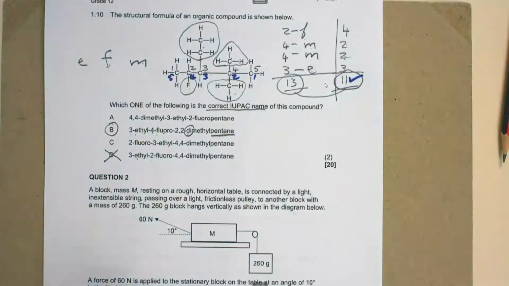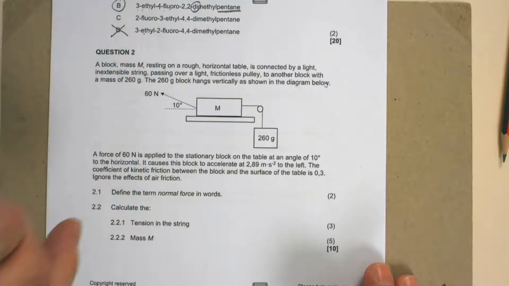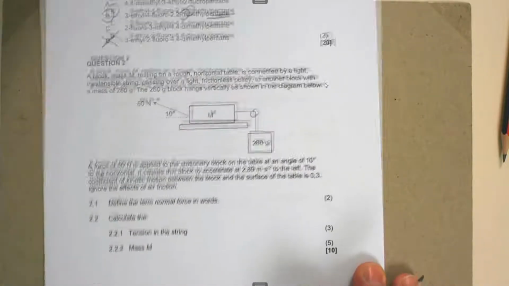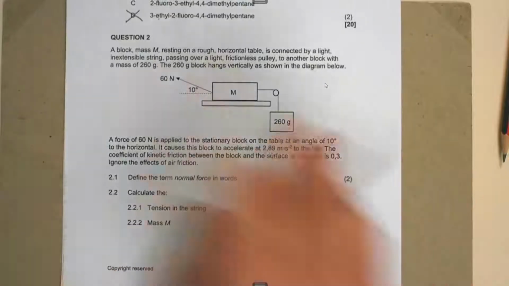Now there are many of these. We hope to give you some videos on this later on so that you can look at them so that you don't have any mistakes. Bobby, we have maybe 10 to 15 minutes, so maybe we can finish question 2.